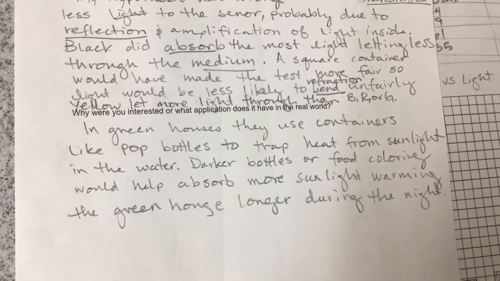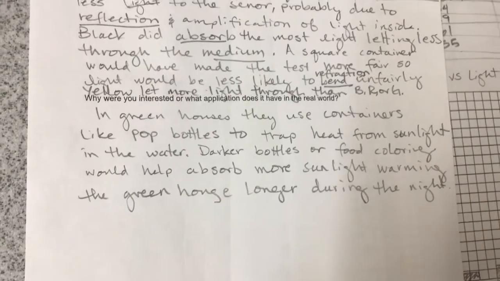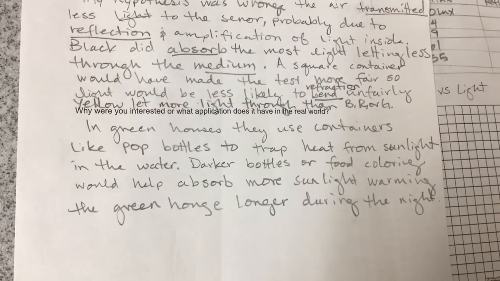This kind of validates that black absorbs the most heat, and so you should use that in the back of your greenhouse. All right.